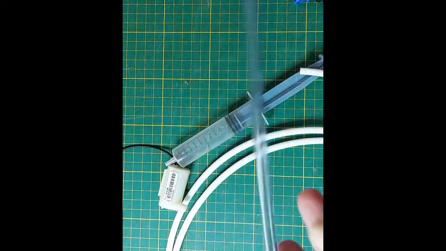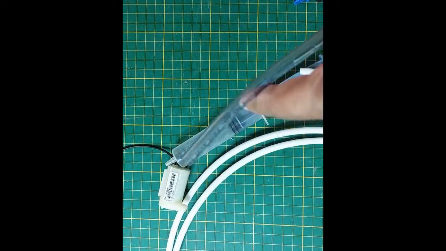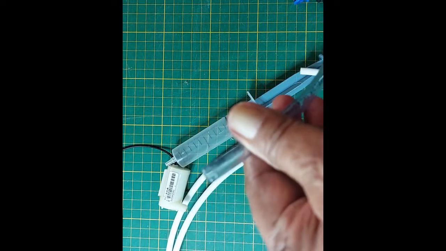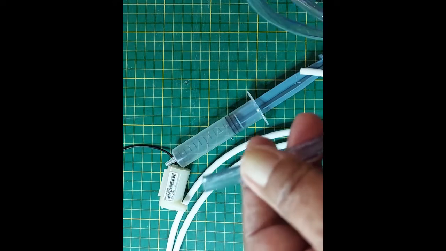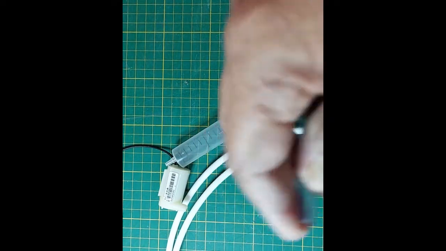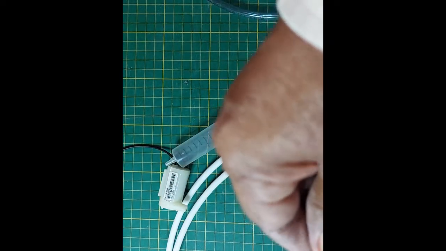small flexible drain pipe for the same aqua. So it costs around 5 rupees per meter. So we can use this type of things like this.